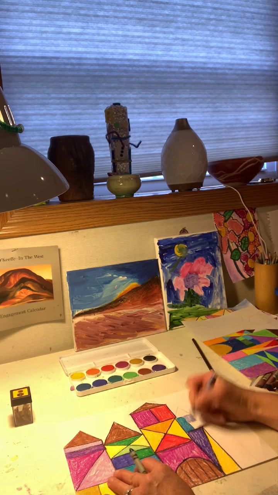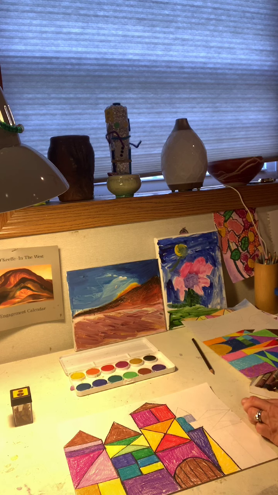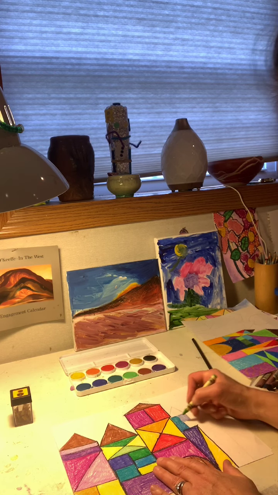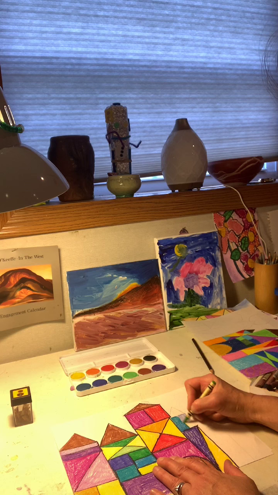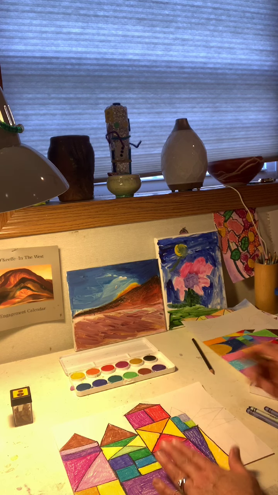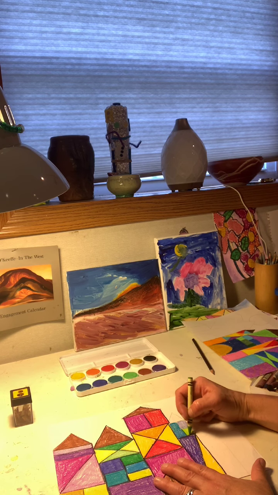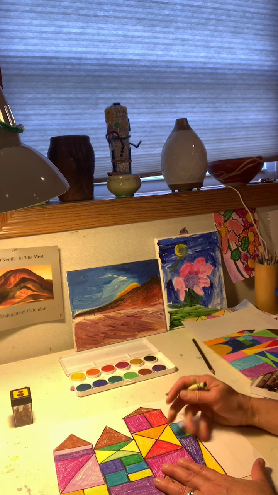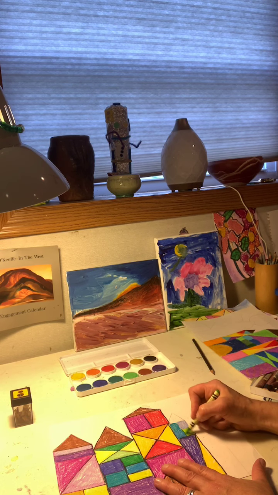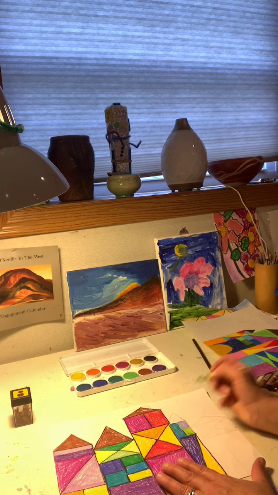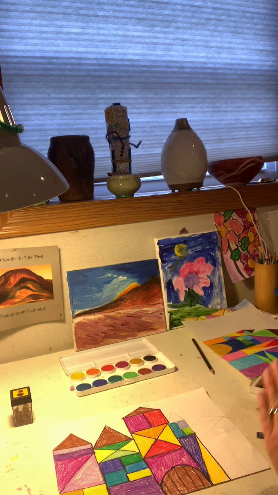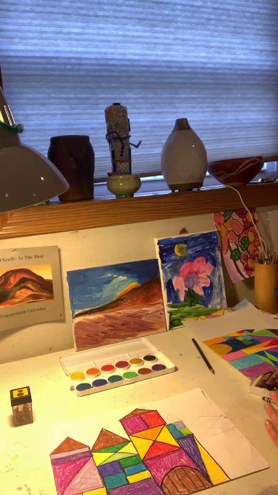And then when you are ready to, let's go with a green here. When you're ready to add your black lines, what I want you to do is make sure you've got everything colored in. Now I just did this so that you could see it. But if you put your black lines in and you're not done yet, if I go over this black, oops, it starts to pull right into my green, and then it's not so pretty. Okay, so outline last.